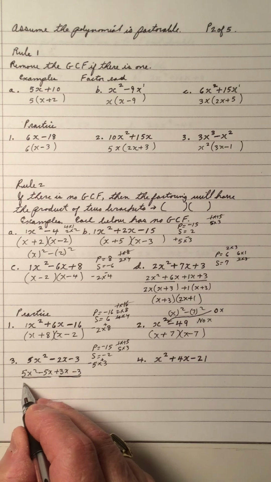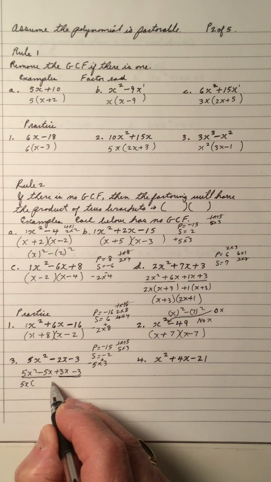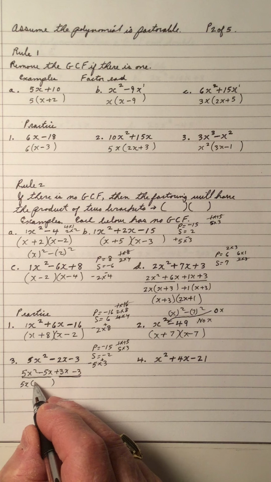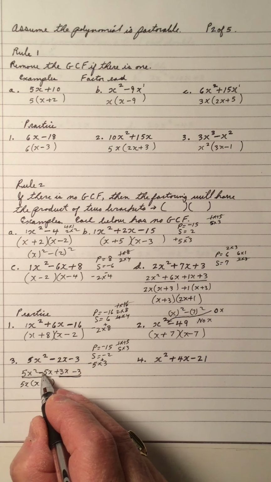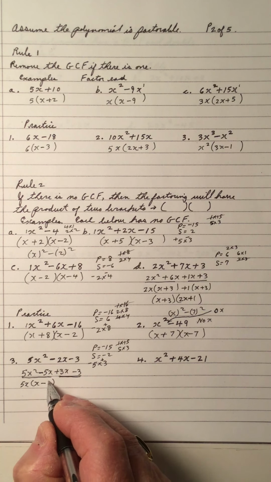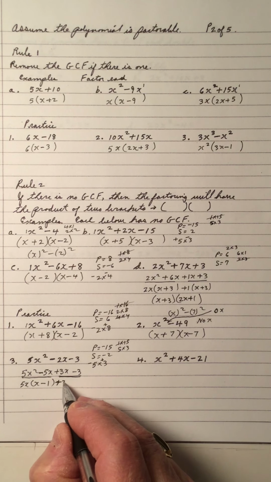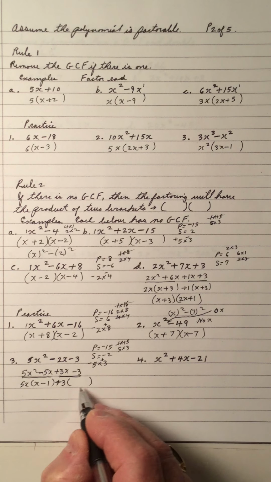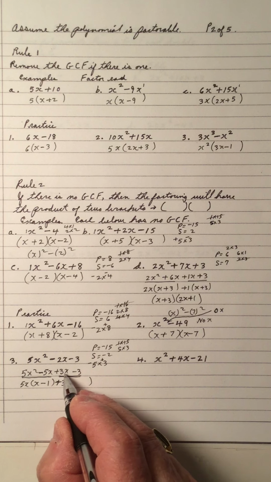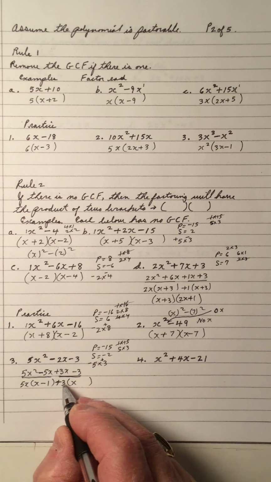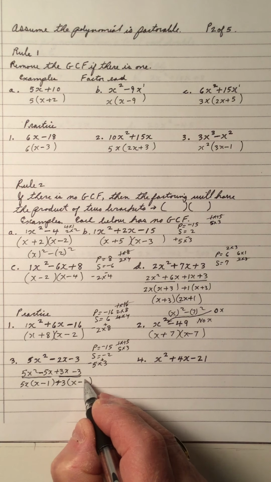So what's in the first two? 5x. 5x squared divided by 5x is x. Negative 5x divided by 5x is negative 1. There's a plus here, so whatever that sign is, that's what this one will be. And 3 is a GCF. So positive 3 into 3x is x. Positive 3 into negative 3 is a negative 1.